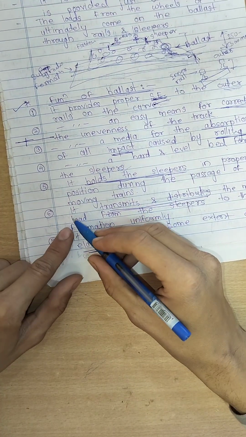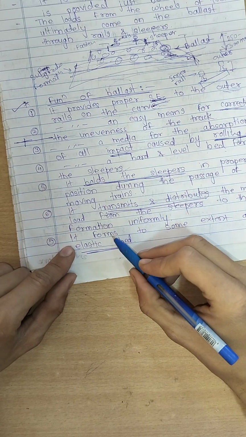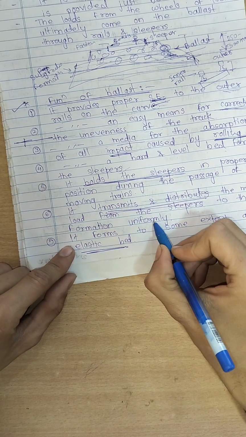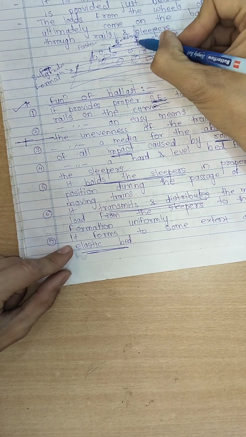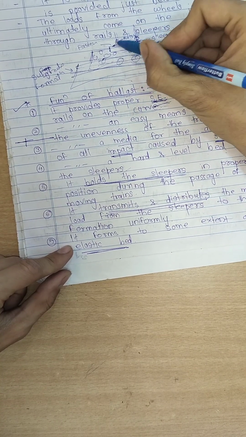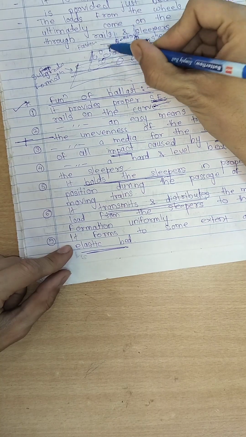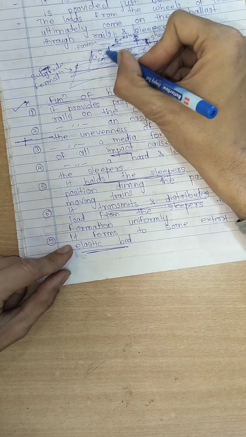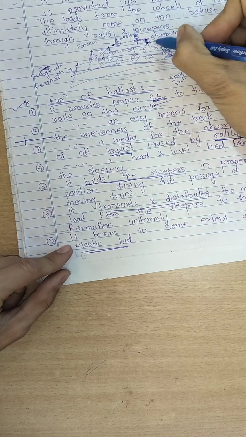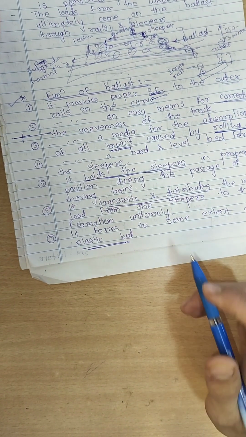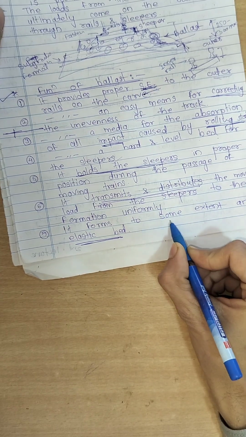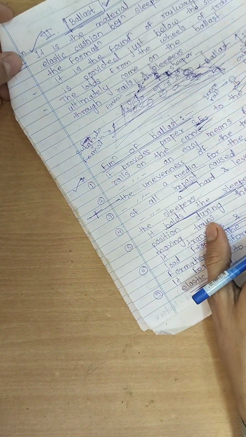Next, it transmits and distributes the moving load from the sleeper to the formation uniformly. The point load of the wheel is transferred through the rail to a wider area with the help of the sleeper, and the sleeper further divides the load over a larger area with the help of the ballast. Next function is that it forms, to some extent, an elastic bed for the track.